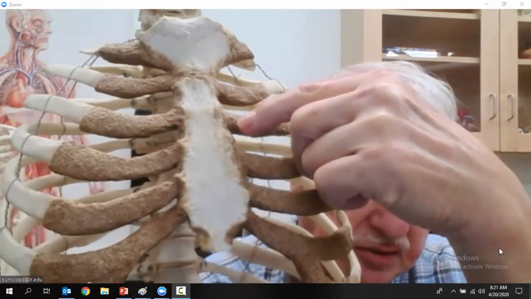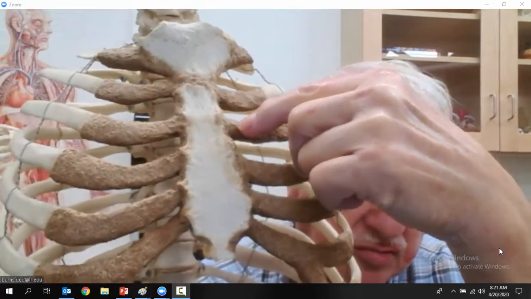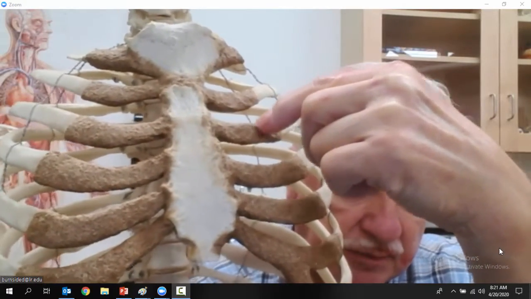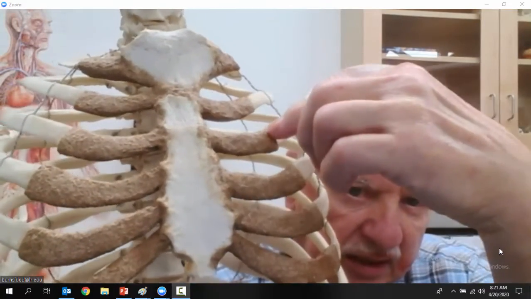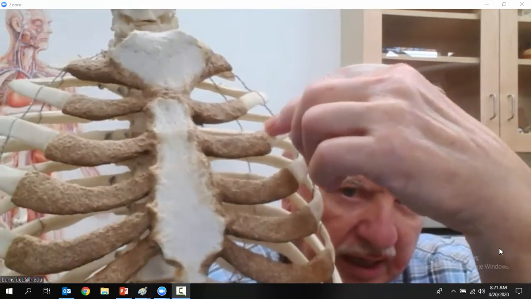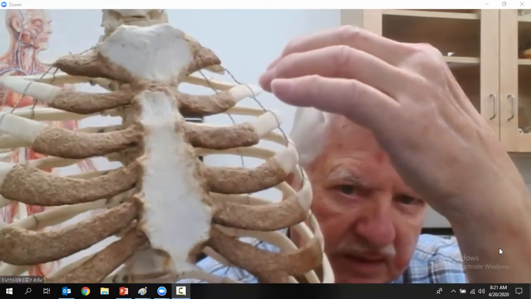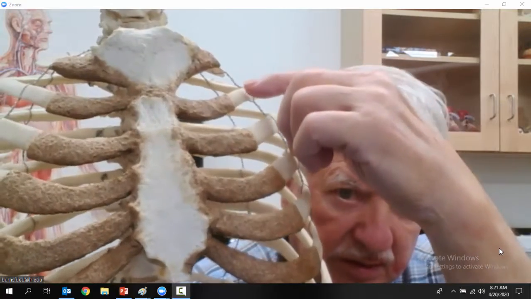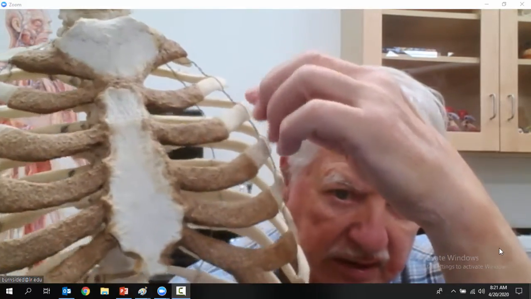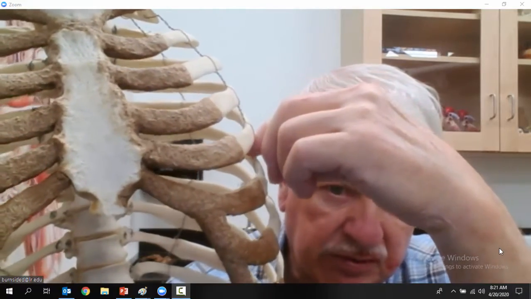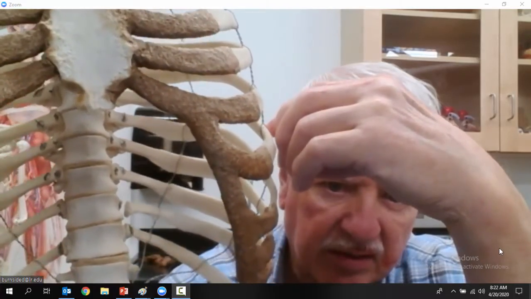Now another thing you'll notice, the ribs do not articulate directly with the sternum. There are cartilages. These are called costal cartilages, and they connect the sternal end of the rib to the sternum itself. The other thing we notice is that we have 12 ribs on each side. We can count them up, and the first ones are connected by that cartilage, and then all the way down to here.